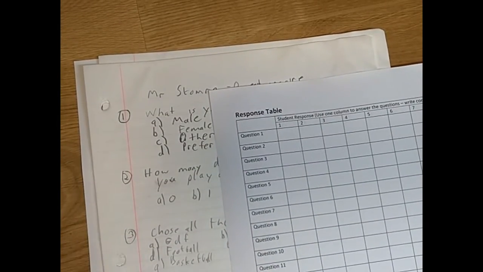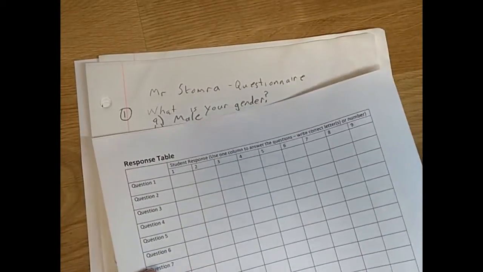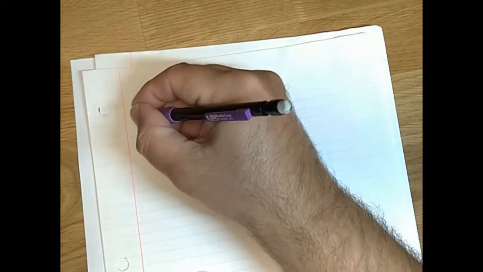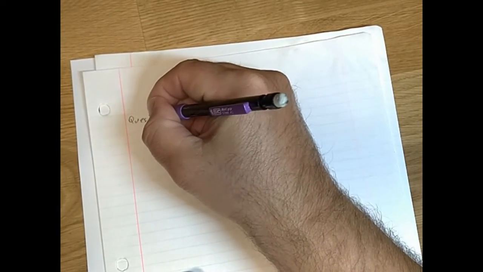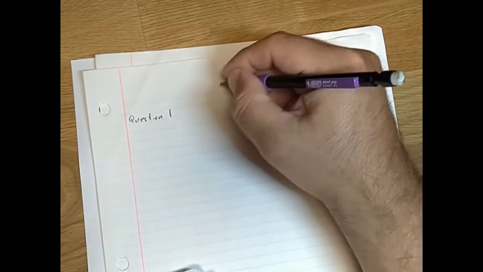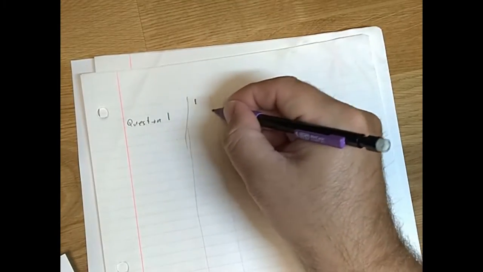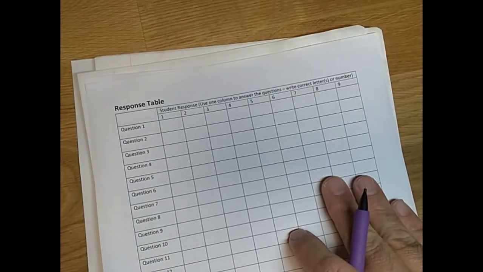So here's my response table. This should be photocopied for you. Now, let's say it's not photocopied. So let's say you have to do this from scratch. Well, you can create it. You can put question 1. You can use your ruler, and you can put student 1 here, and put a column down here with a ruler. And then on each line, maybe someone can answer it. So if you don't get a copy of this, you can make your own.